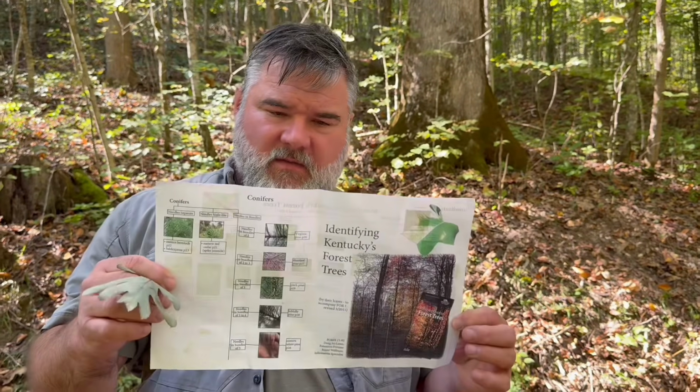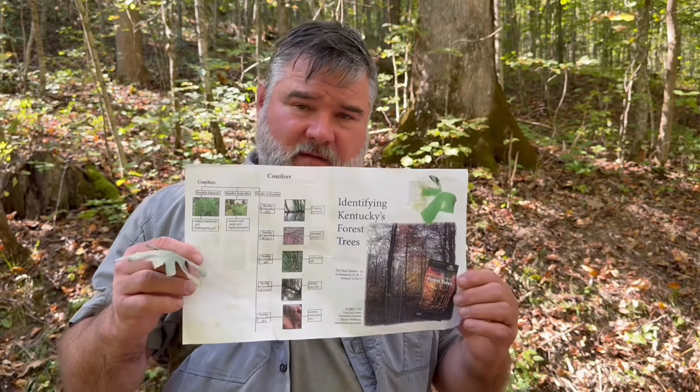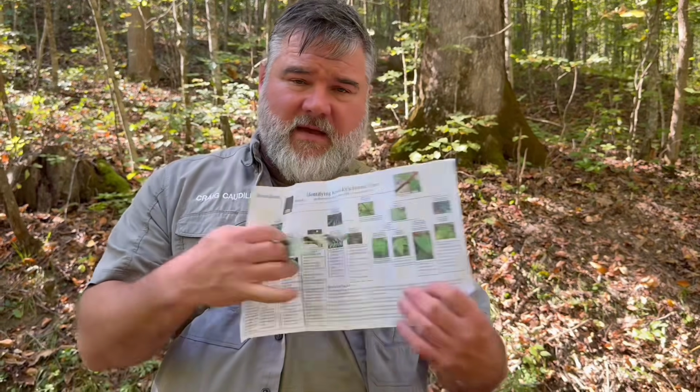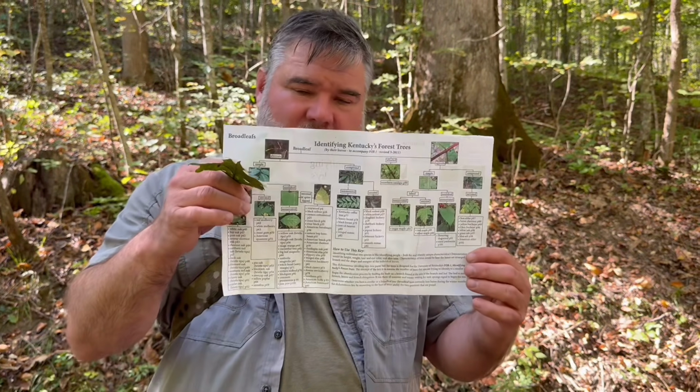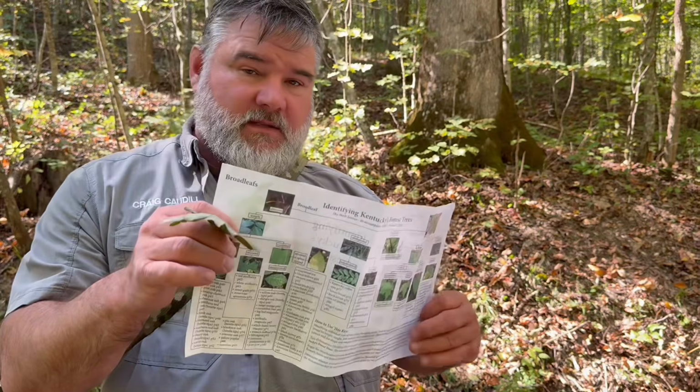So interesting the way this is set up. On one side, you have the conifers. On the other side, you have the broadleaf trees, the ones that are going to drop their leaves like this one. And let's start breaking it down.